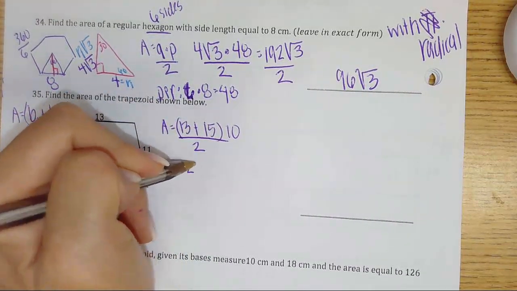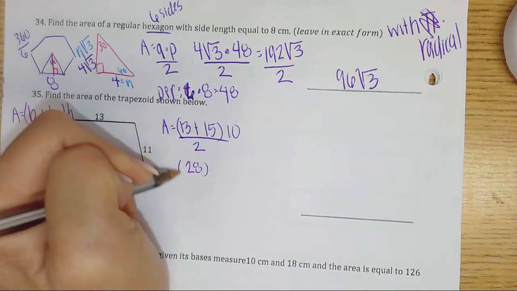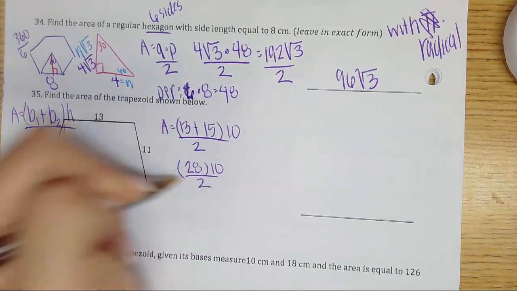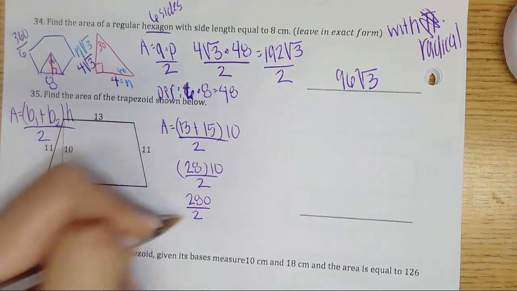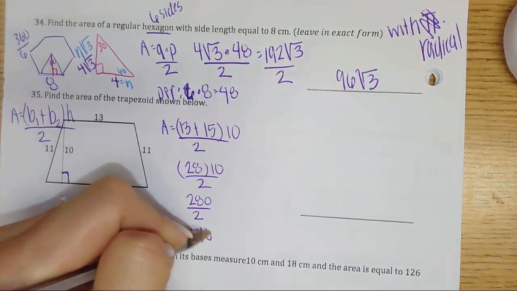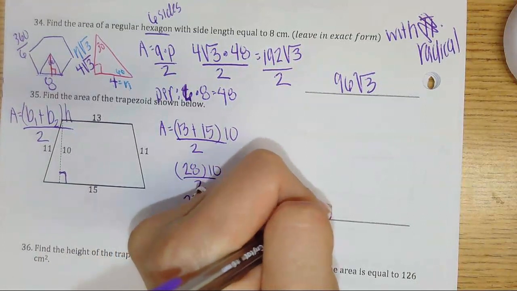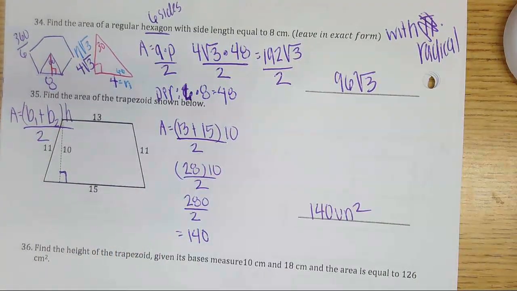We'll get 13 plus 15 is 28. Multiply it by 10, divide by 2. 280 divided by 2 is equal to 140. So 140 units squared.